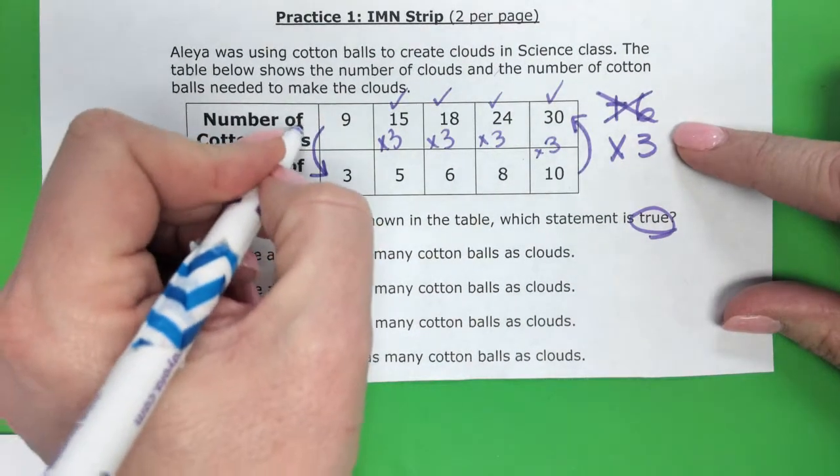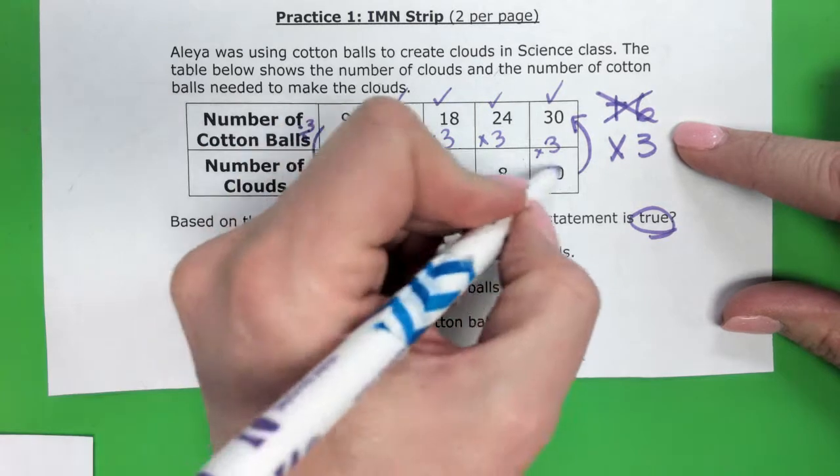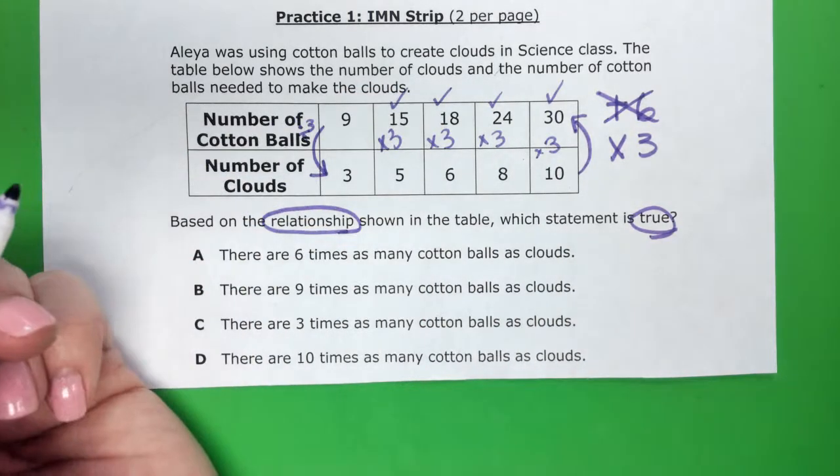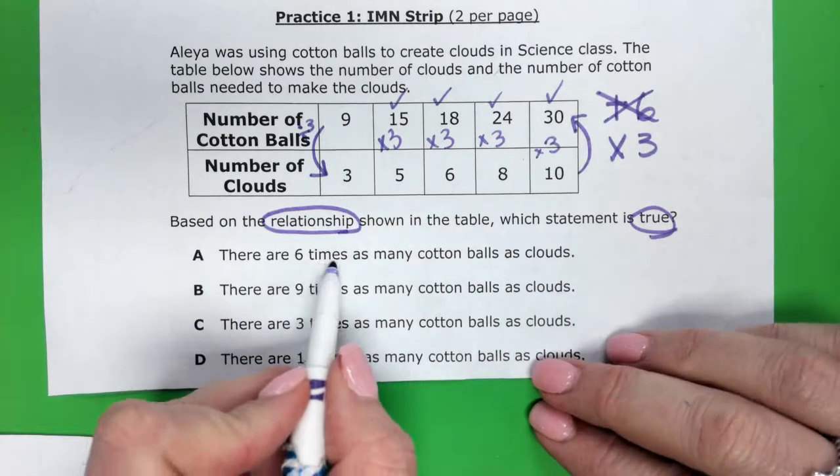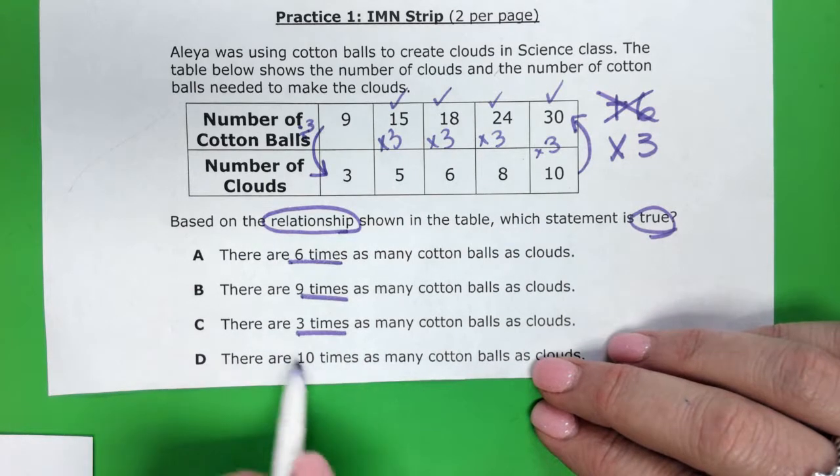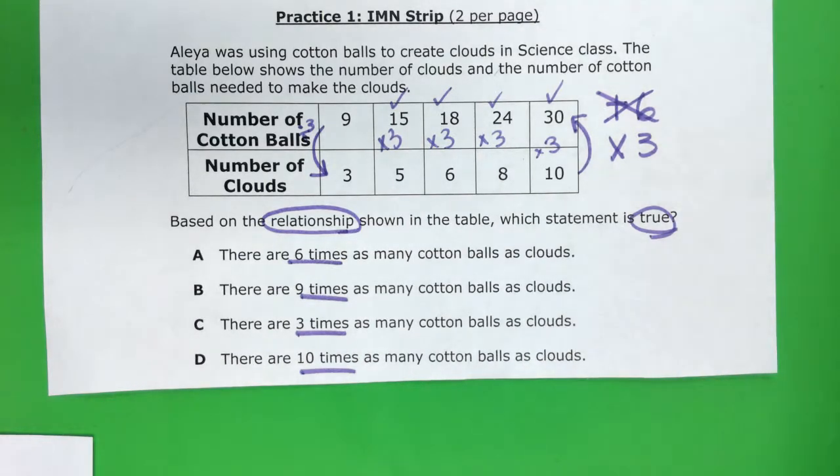this way would be divided by 3, right? This way is times 3, this way is divided by 3. So if we look at our answer choices, we have 6 times, 9 times, 3 times, and 10 times. Is there an answer glaring at you right now? Yes. What would it be? 3 times. C, because it's the only one that has 3 times. Even if it was the inverse and it was 3 divided by, it still wouldn't be 6, 9, or 3.